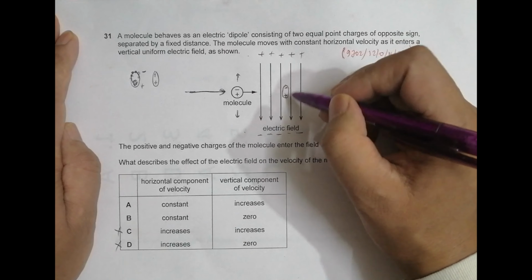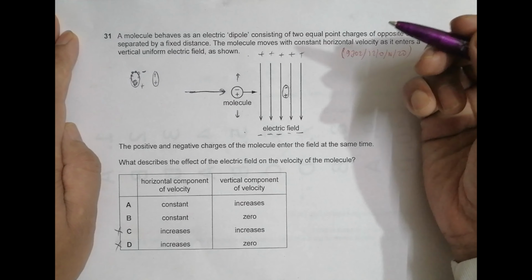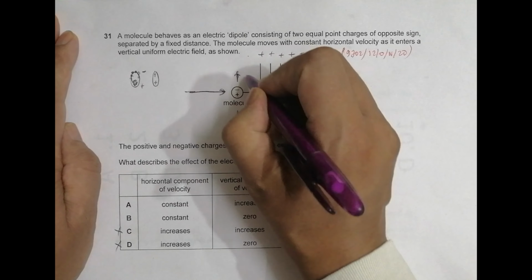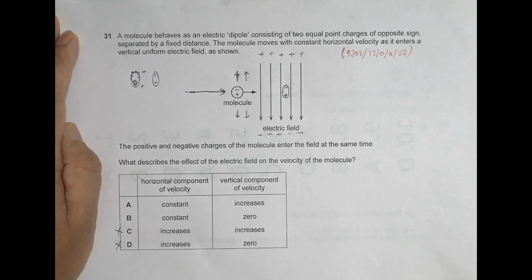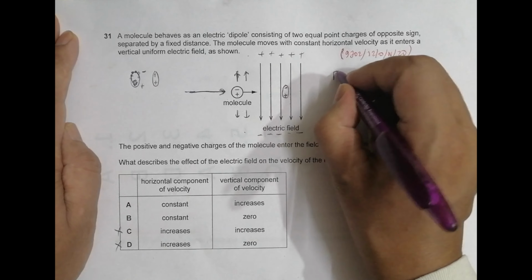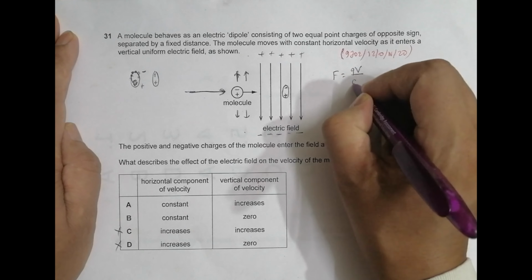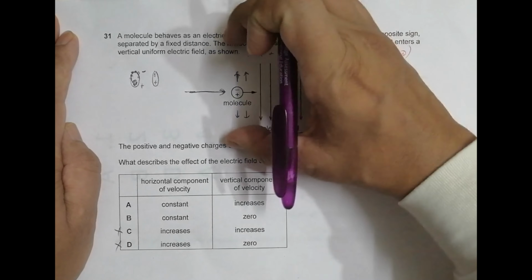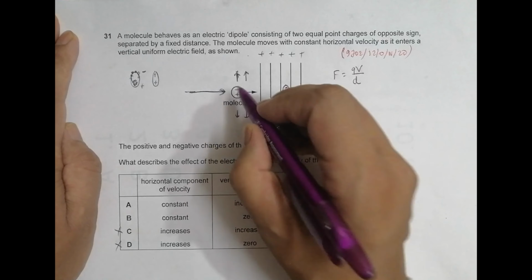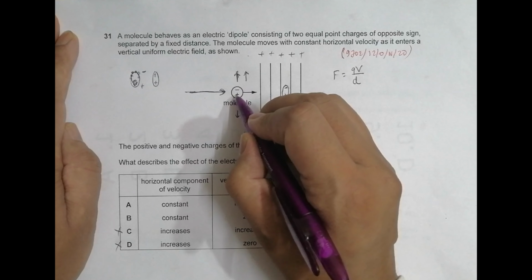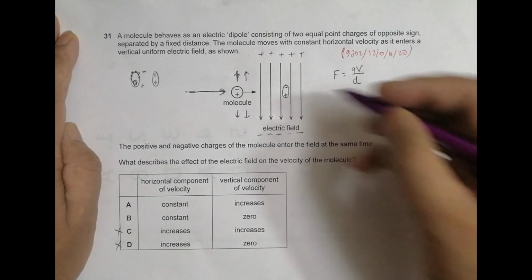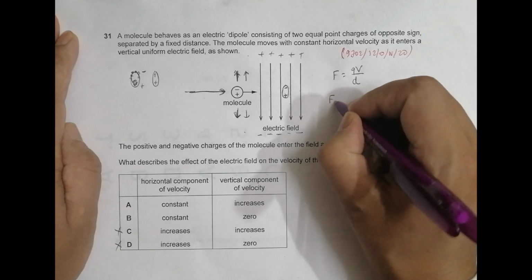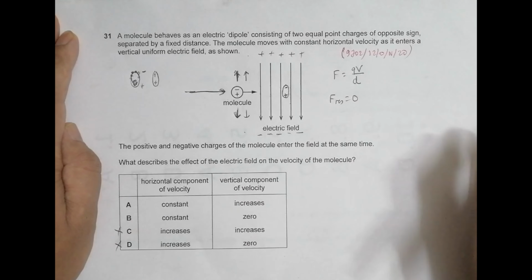So the overall vertical force will be again 0. It's because there is some force here, and an equal force here also. So the overall force should be 0. And this comes from the equation F is equal to QV by D. So V is the same here, no change. The distance of the plates will also be the same. And the magnitude of this negative and this positive charge is the same. So the force is the same. So this force and this force are the same, which makes the resultant 0. F resultant is equal to 0 on the whole dipole.